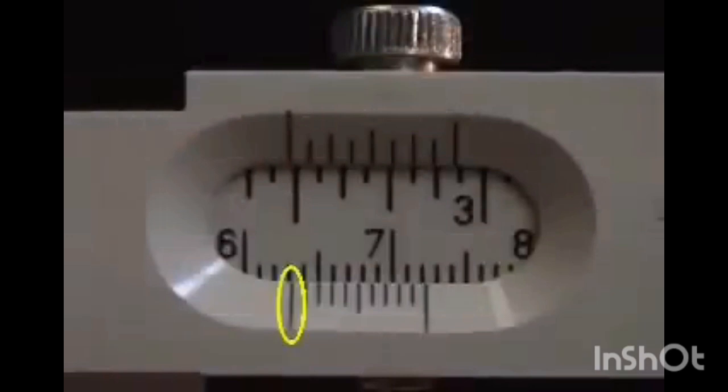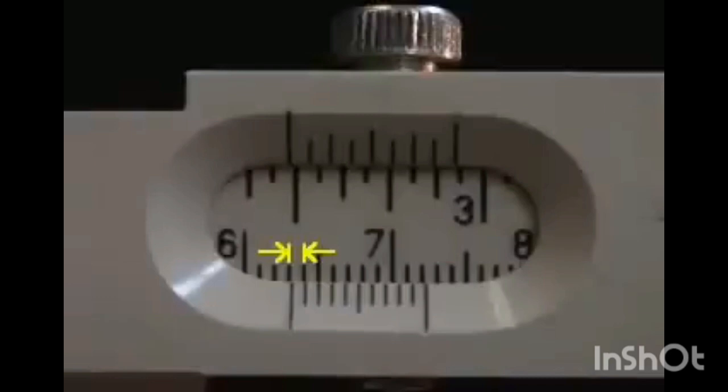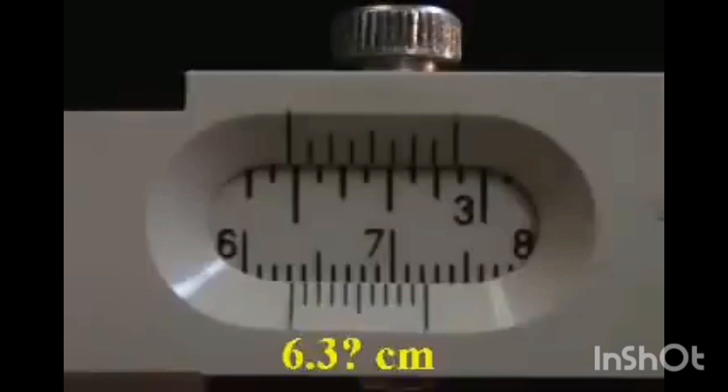Using the vernier caliper to measure the length of an object is not as difficult as it may appear. The first line on the movable vernier scale is called the zero mark. To make a reading, note where the zero mark on the movable scale falls on the main scale. In this example, the zero mark falls between the 6th and 7th major divisions on the main scale, so we know the reading will be between 6 and 7 centimeters. If we study the caliper more closely, we see that the zero mark on the movable scale also falls between the 3rd and 4th minor divisions. Therefore, the reading will be between 6.3 and 6.4 centimeters.